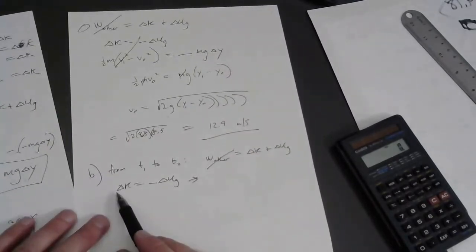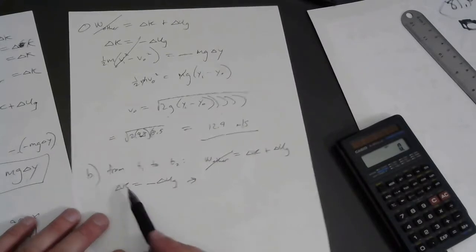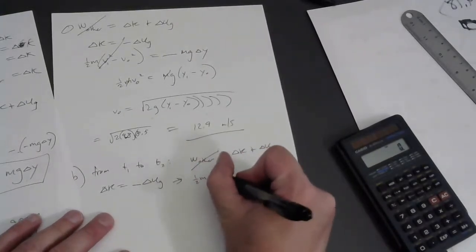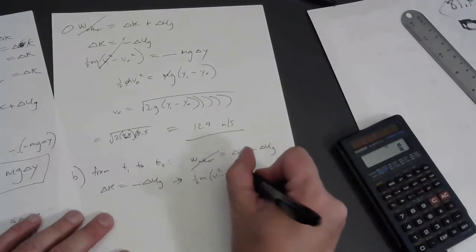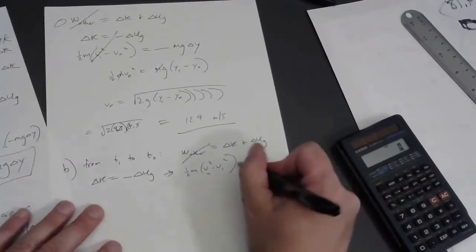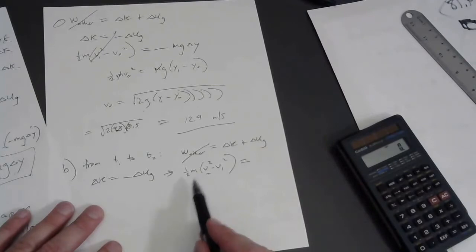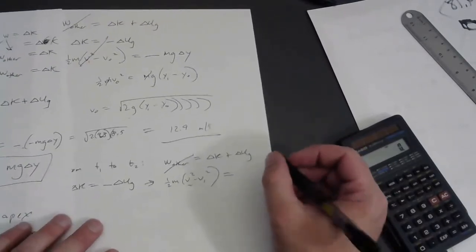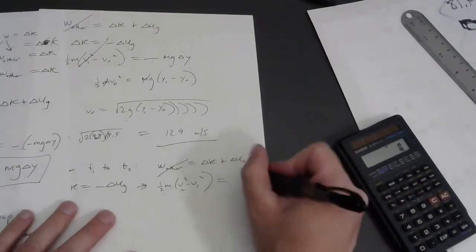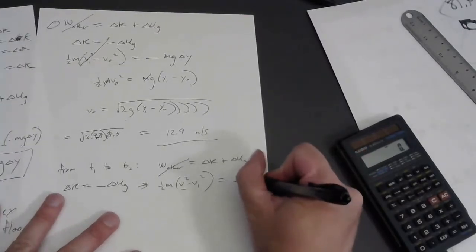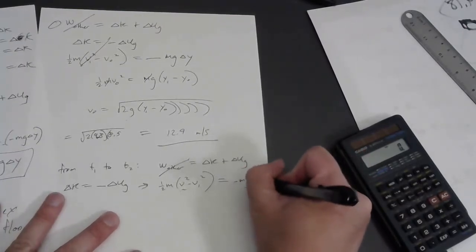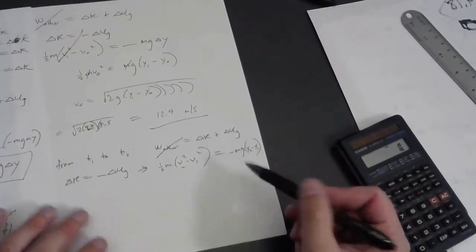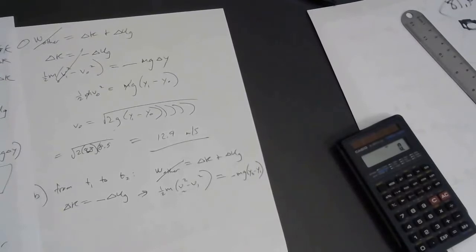Okay, well, now the T1 and T2 mean I should write 1/2 m (V2 squared minus V1 squared). This is final kinetic energy minus initial kinetic energy. And that's going to be negative mg (y2 minus y1). Same setup as before, but now the numbers are different.